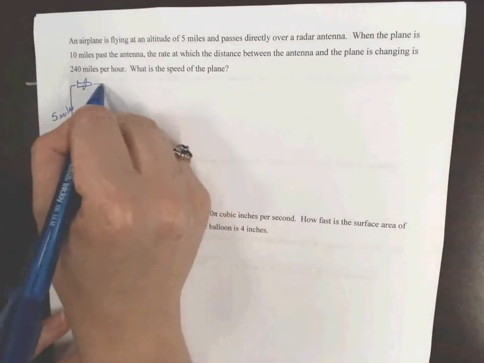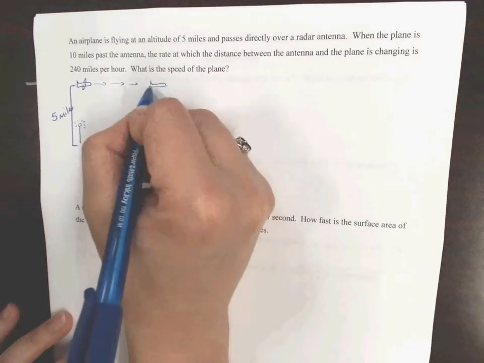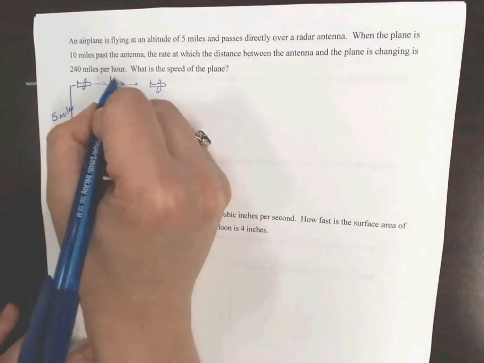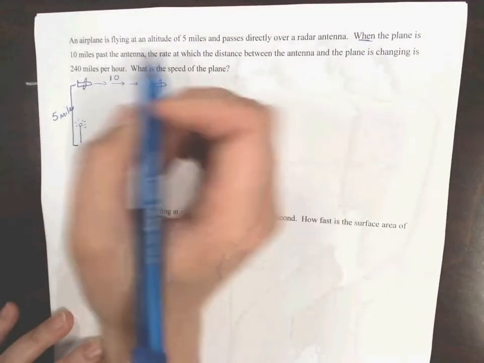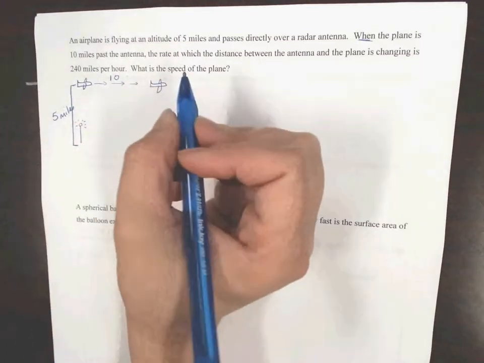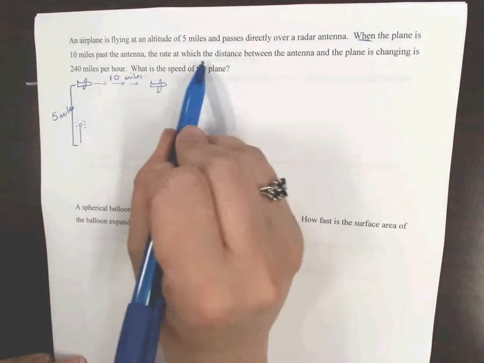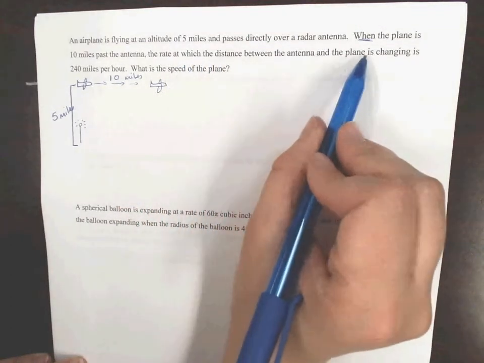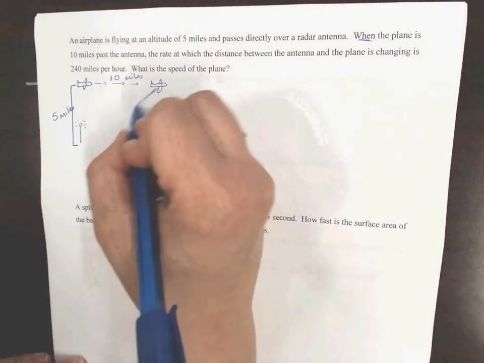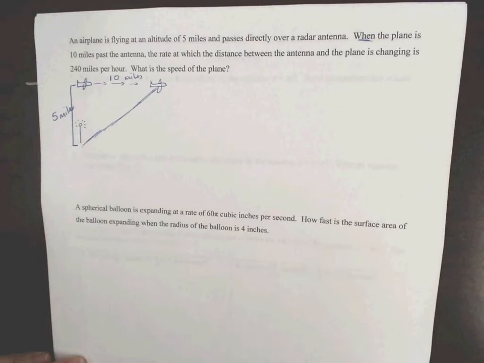When the plane is 10 miles past the antenna, so the airplane keeps going forward, and then when the airplane gets to be 10 miles past the antenna, which means this is 10, and when it says when, that's going to be in the instant of time. So that's going to be at this instant that I look at this. It's going to be 10 miles. The distance between the antenna and the plane is this distance. You can see that we have a triangle forming here.